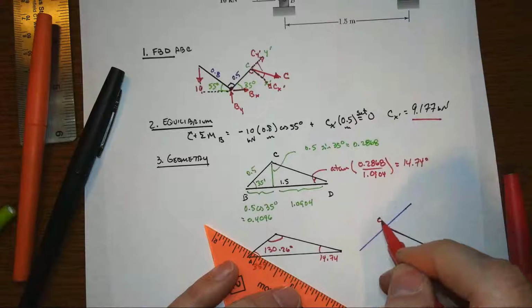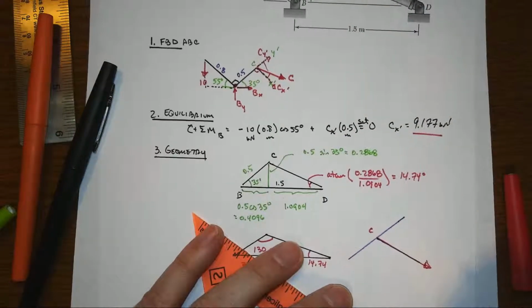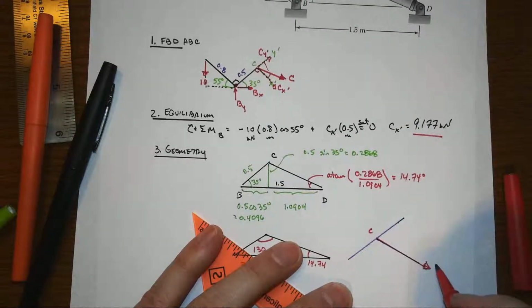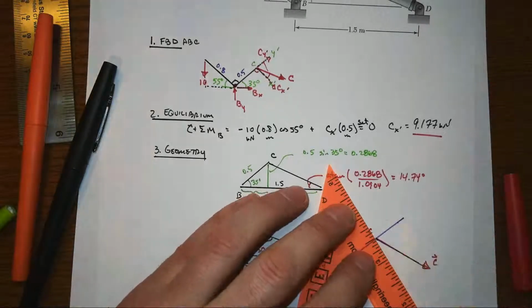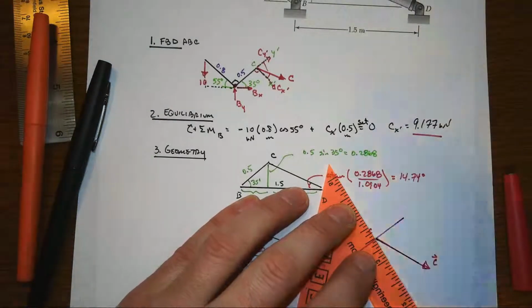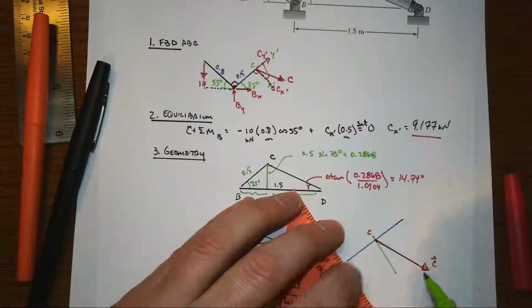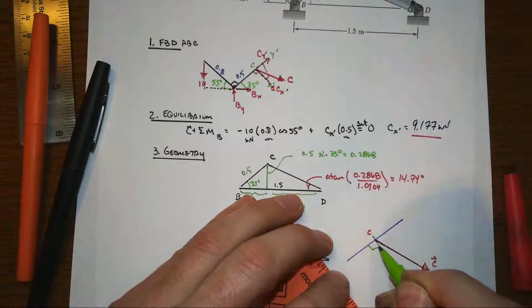This is point C, and it's headed over to D. That's the force C.